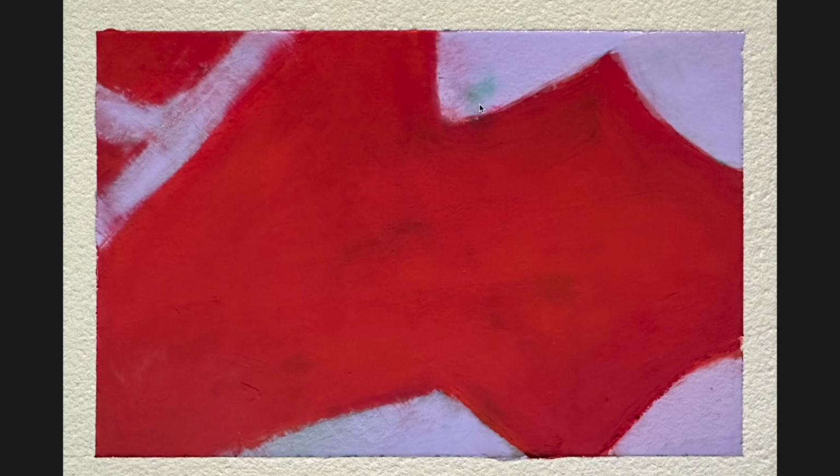And then this very light lavendery pink, depending on how you see color, is being used as a negative shape to support the strength of this very bright, large red shape, which is really dominating the whole composition.